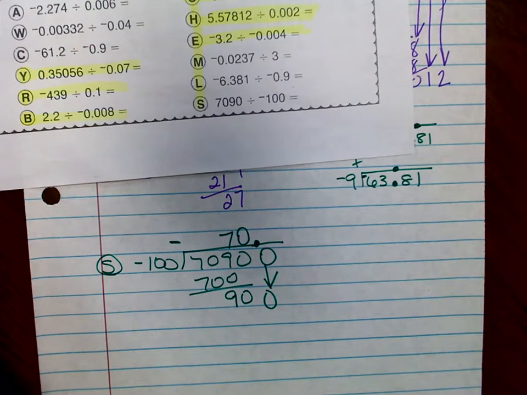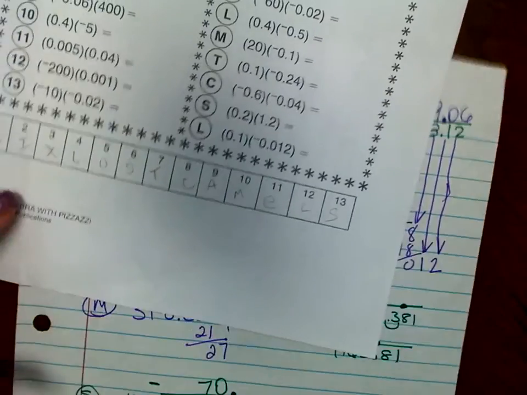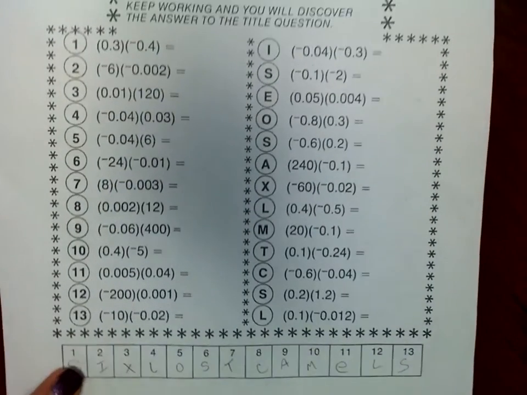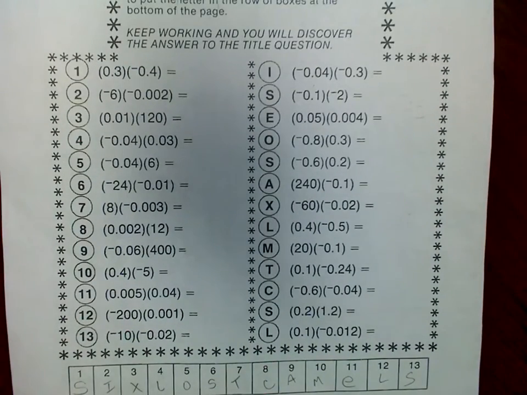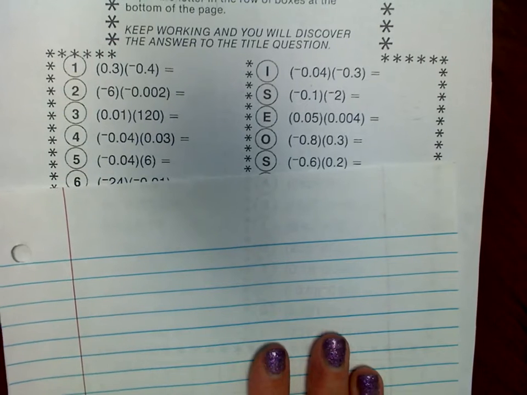Let's look at the opposite side of the worksheet. Let's see which ones might have given you problems. And I'll work those out.